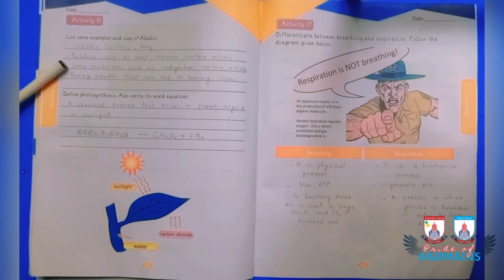Then some medicines, like the indigestion medicines or the gastric medicines, contain alkalis. After that, the baking powder that you usually use in baking products in your kitchen is a best example of alkali.